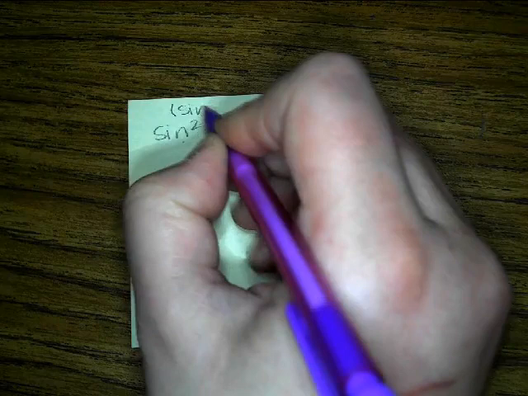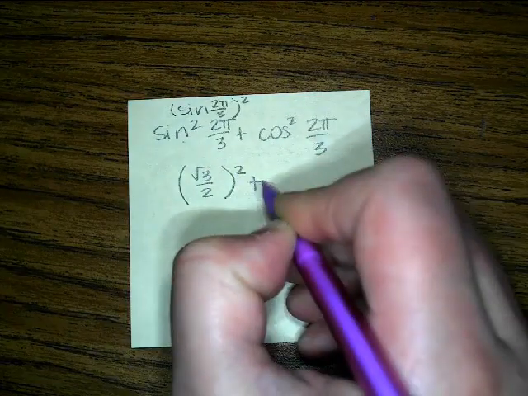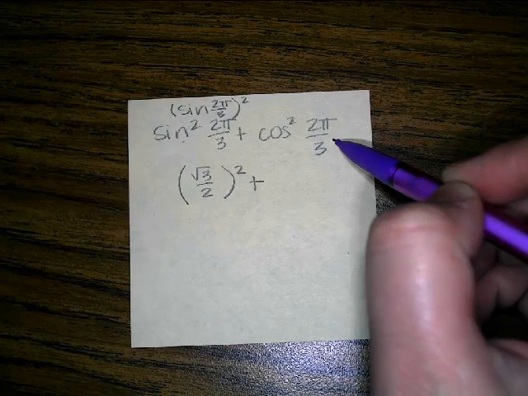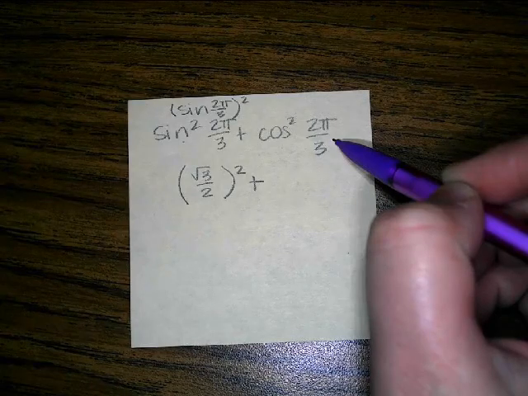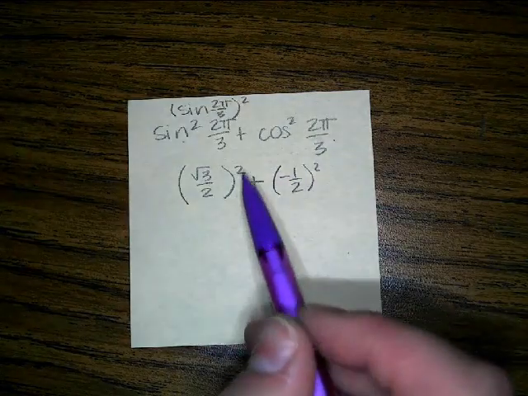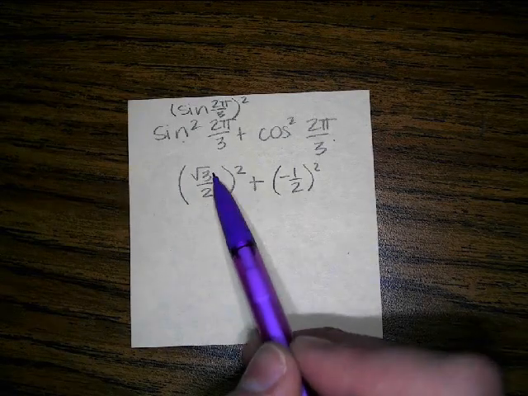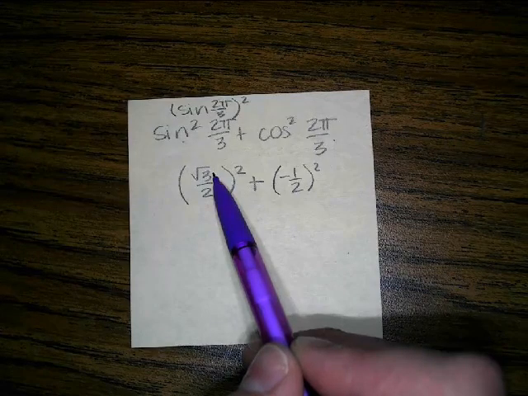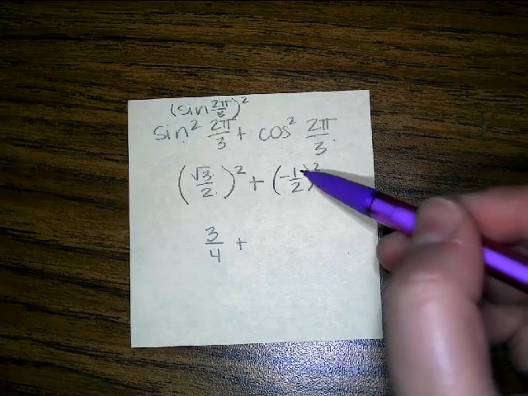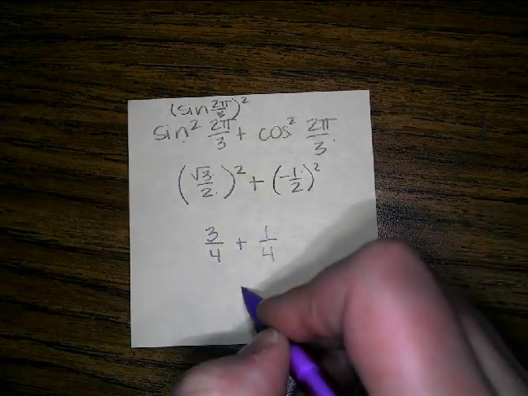So this is sine of 2 pi thirds, and then the answer is being squared. So we're going to write root 3 over 2 squared. And over here, this is cos 2 pi thirds. If we look at the unit circle, what is cos of 2 pi thirds? Negative half, squared. When we square fractions, we think about the fraction multiplied by itself, so we square the top and we square the bottom. What is root 3 times root 3? 3, root 9, which is 3. 2 times 2 is 4. So 3/4 plus negative 1 times negative 1 over 2 times 2, so 3/4 plus 1/4. 4/4, which is 1.